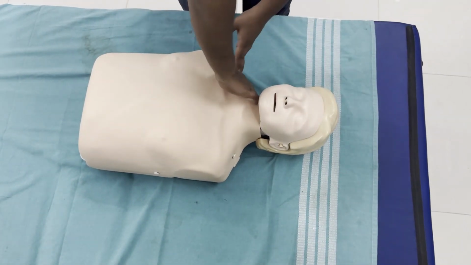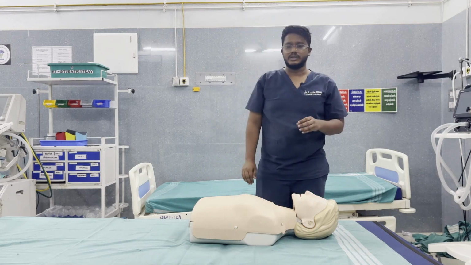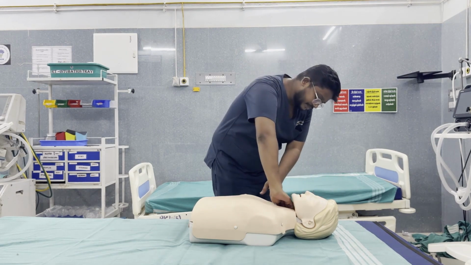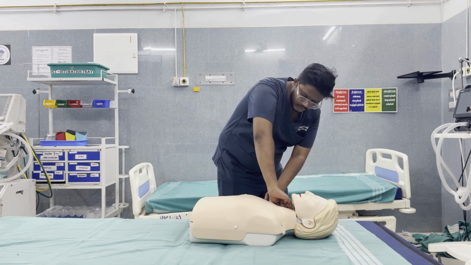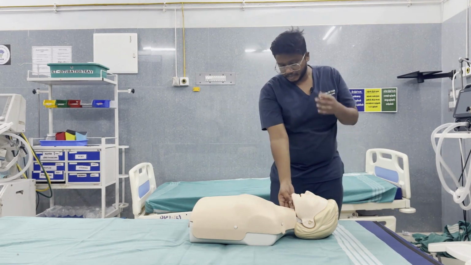When you are feeling for the pulse, it should be a minimum of 5 seconds and a maximum of 10 seconds. So you have to count like 1 in 1000, 2 in 1000, 3 in 1000, 4 in 1000, 5 in 1000. Maximum of 10 seconds you can feel the pulse.